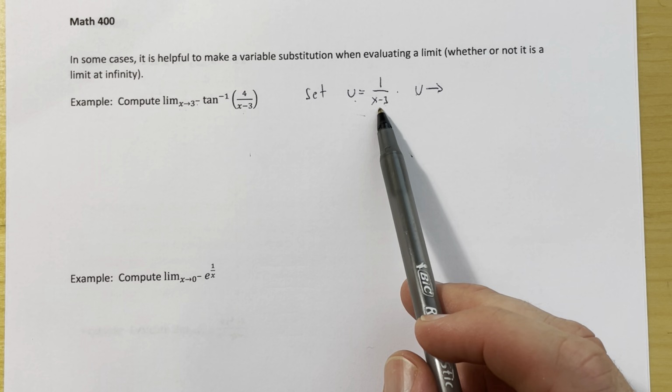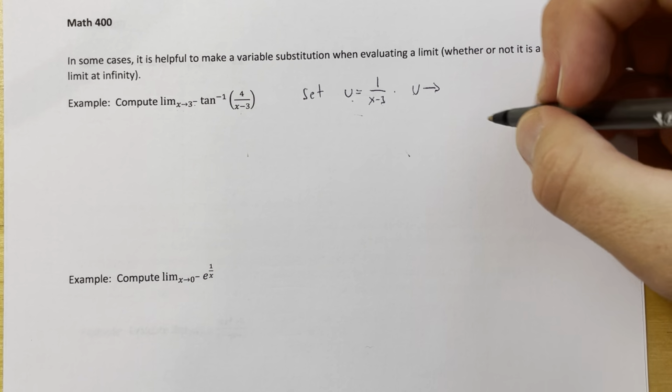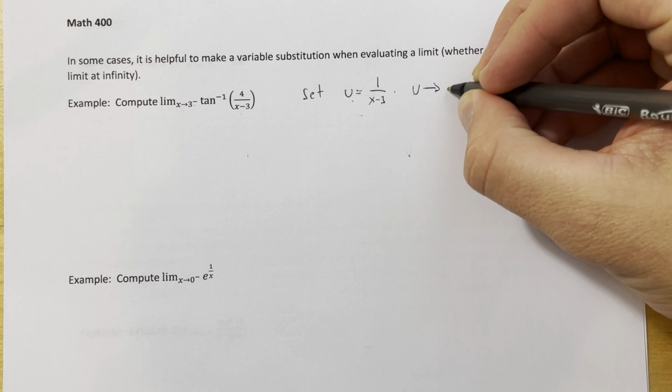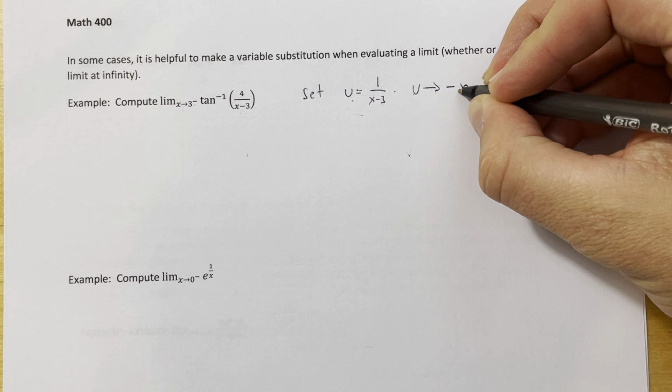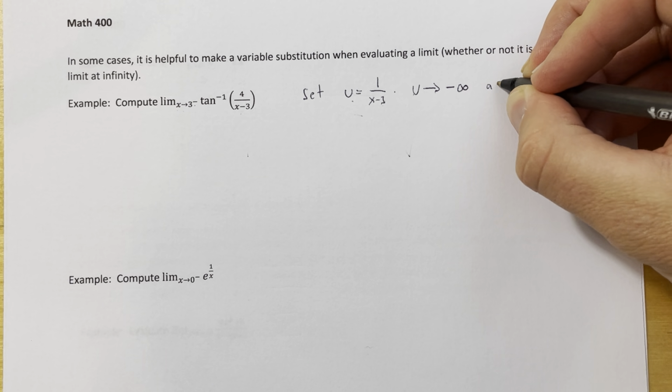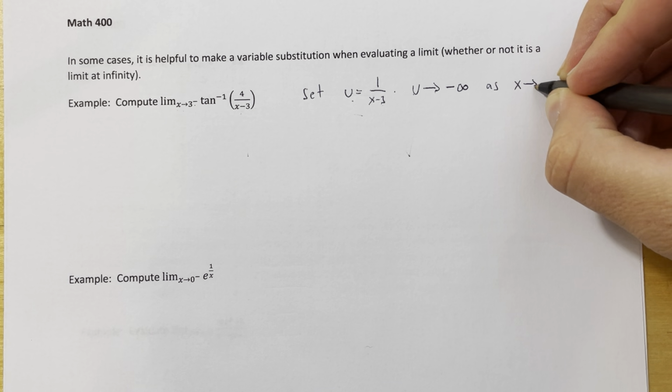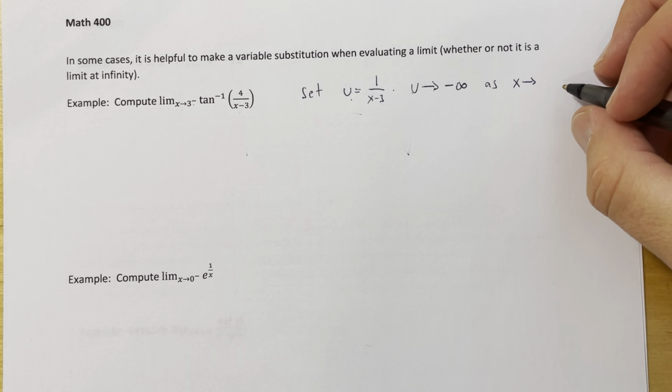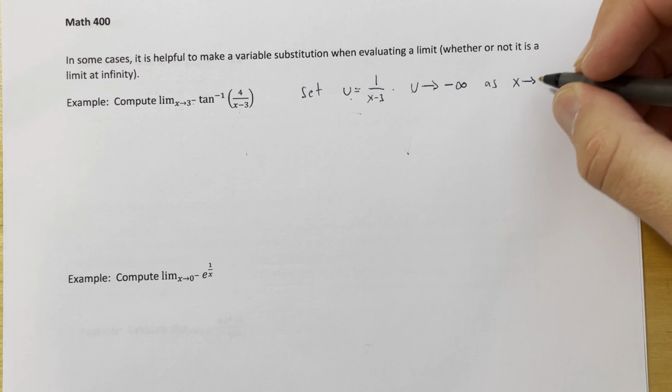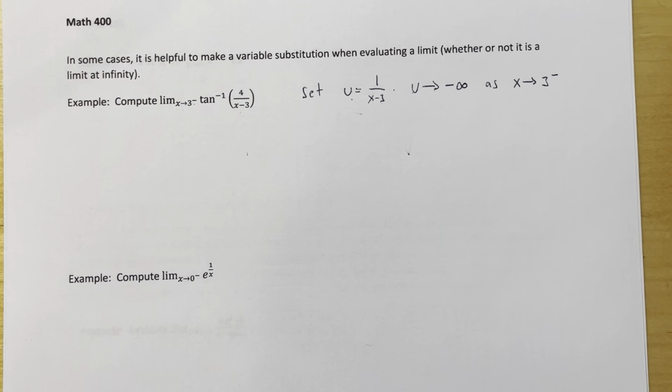But we've already decided that it's negative. So the logical conclusion here is that u is approaching negative infinity as x approaches 3 from the negative side.